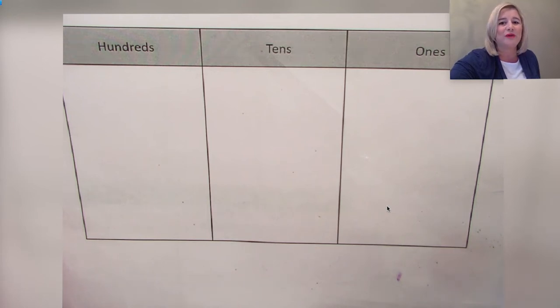Let's warm up with a problem that has numbers in the tens place that can be bundled or regrouped when we build our three-digit models. Are you ready? Me too. Let's go. I want you to read this first problem with me.